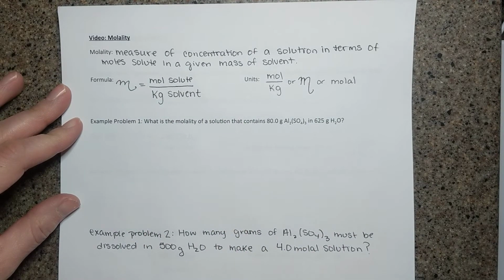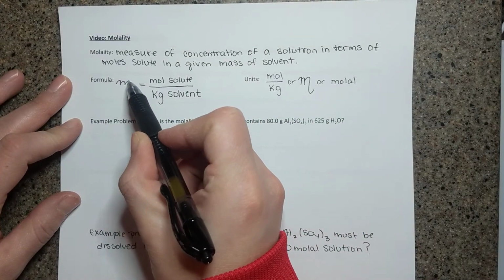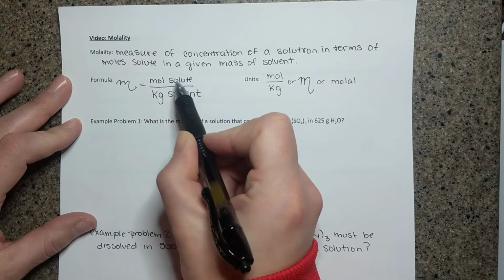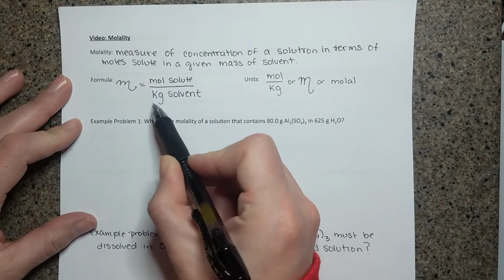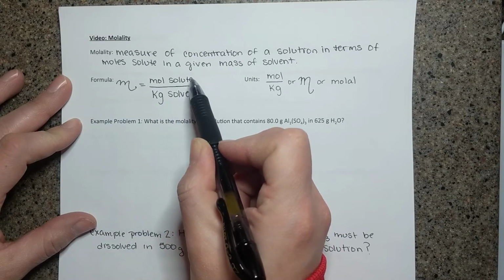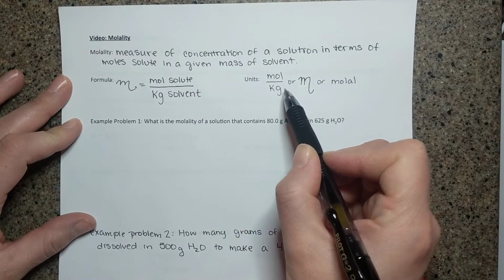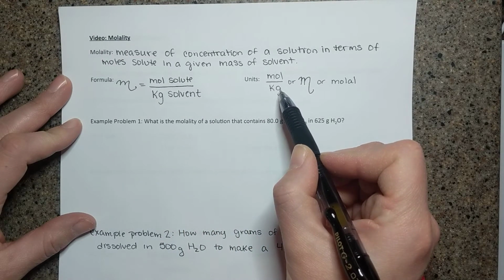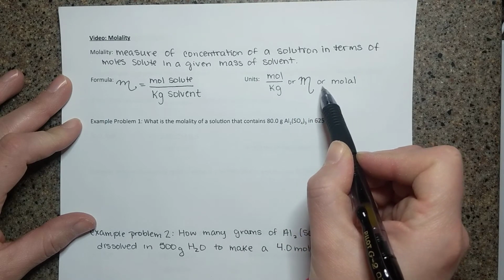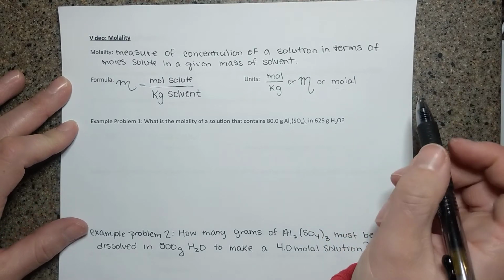The formula for molality is started by the symbol of molality, which is a lowercase italicized m, which is equal to your moles of solute divided by the kilograms of the solvent. So in these, it's very important to distinguish what is being dissolved by what. The units on molality is moles per kilogram, or we can simply write the lowercase italicized m, or we can say molal. Let's do an example problem.